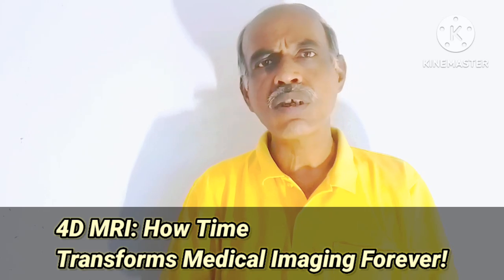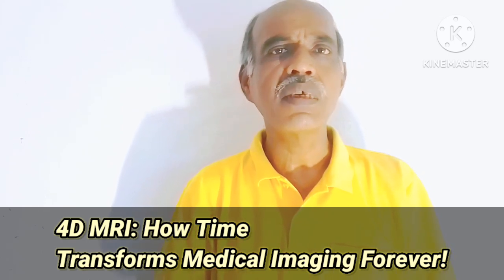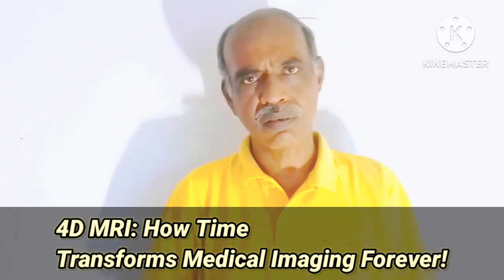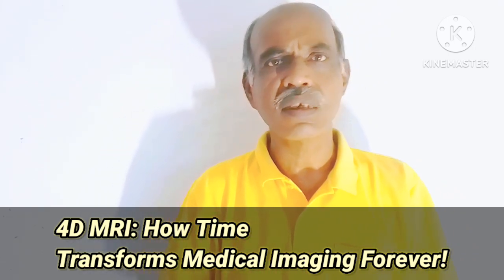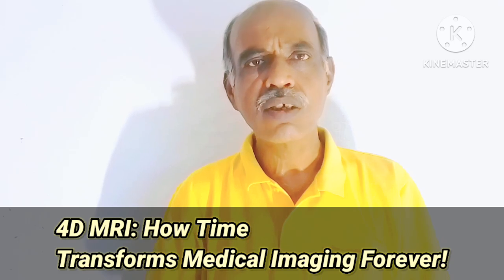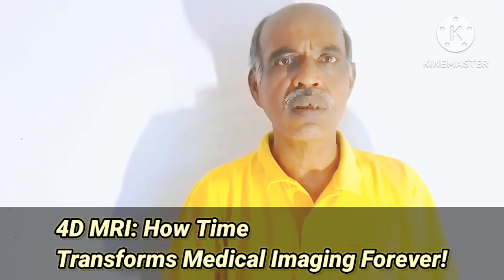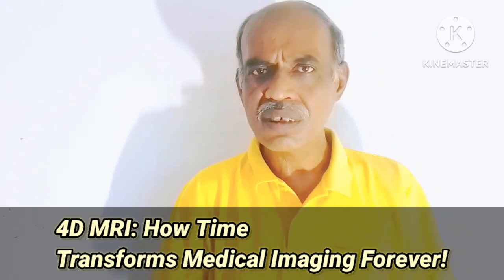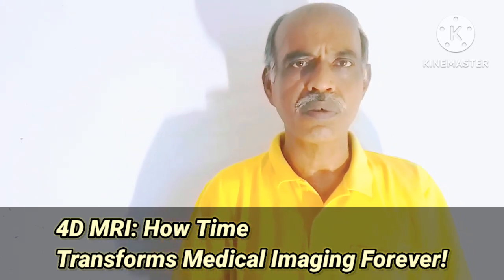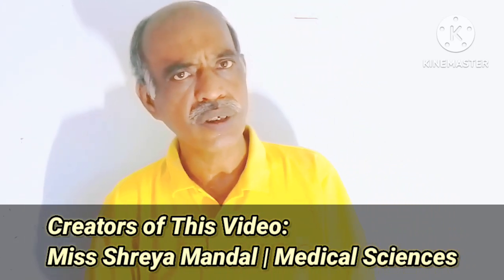That means what they actually want to see is dynamic images of the organs. Like in the case of oncology, that is tumors. In the case of pulmonology, that is lungs. And in the case of cardiology, that is the heart. Is this really possible? Yes, this is possible with the help of 4D MRI technology.